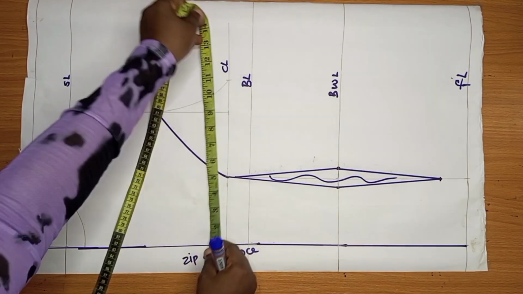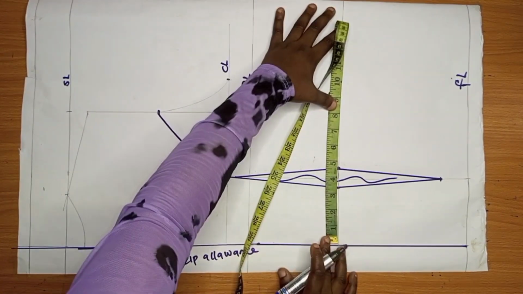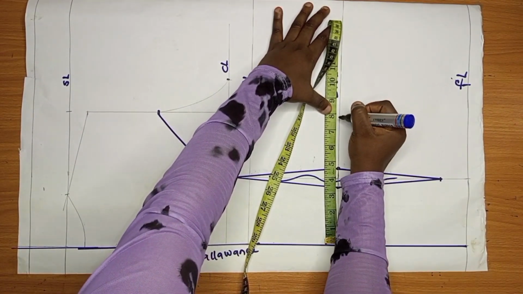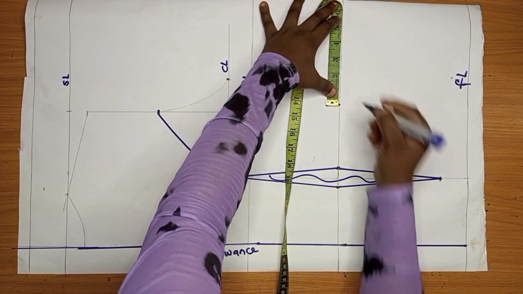Now the next thing I will do is to take my bust circumference divided by 4. I'll mark the points there, and then I will take my waist circumference divided by 4. I'll mark the points there, and then I will replace the dart intake of 1 inch.